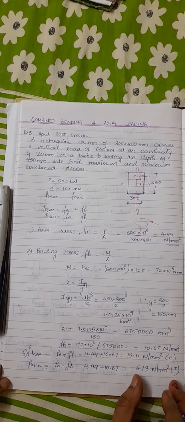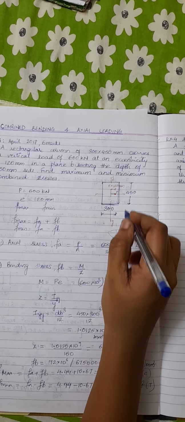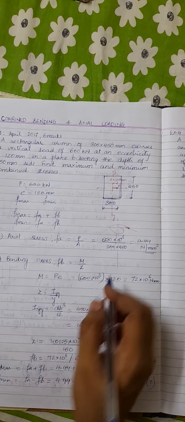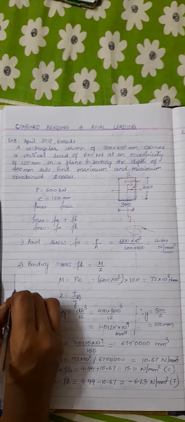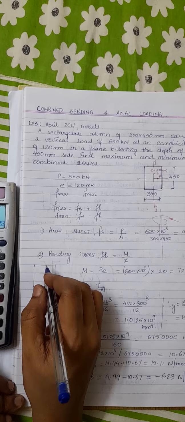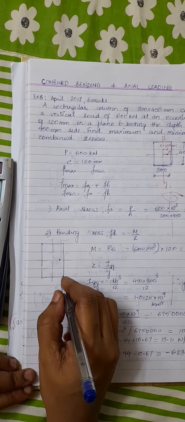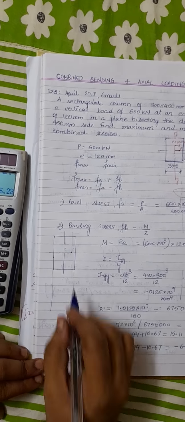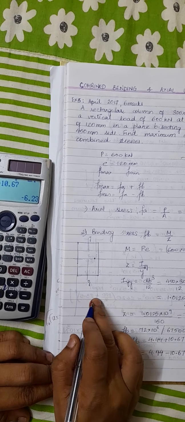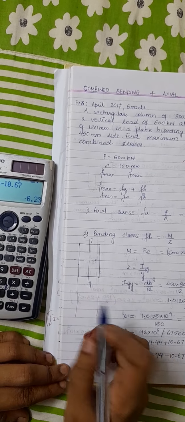So let us plot this now. How we are going to plot this? This will be a better place. Load is here. Since the load is towards right of y axis, FA plus FB, that is F max, is on the right side.